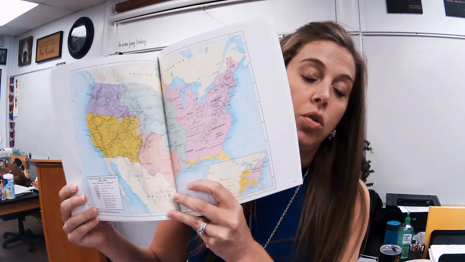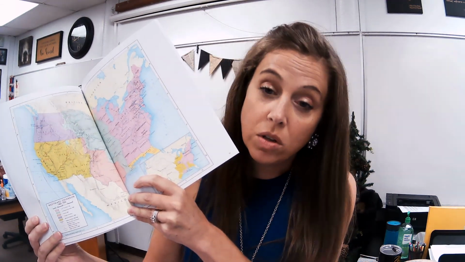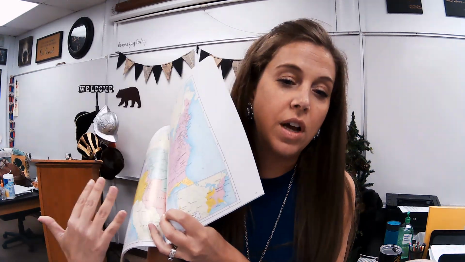This particular map here shows westward expansion over time. So even though it's a map, it's helping us to understand chronologically what happened also. So again, a lot of different information that can be learned. The different colors represent different time periods in westward expansion in the United States.